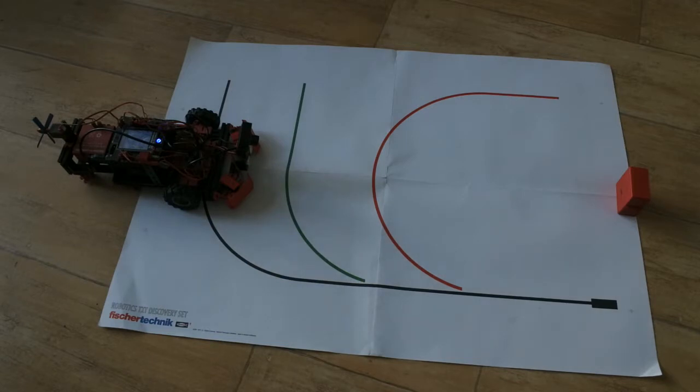Which is with my other tablet. Although I have to log into the robot first. Which is easily done.